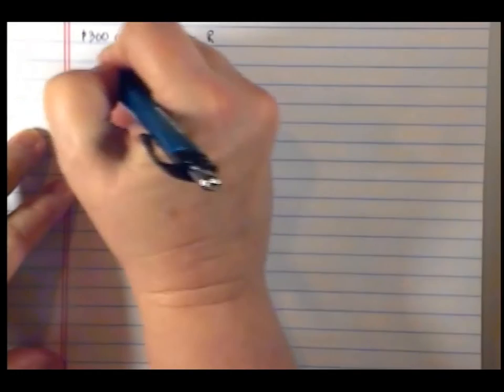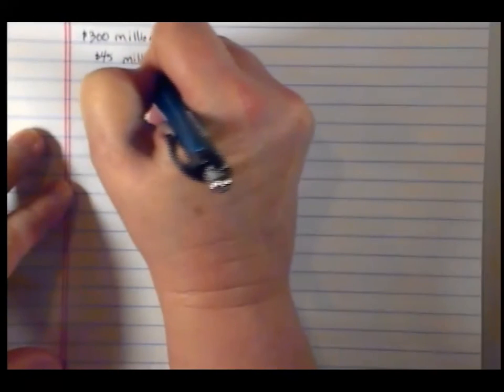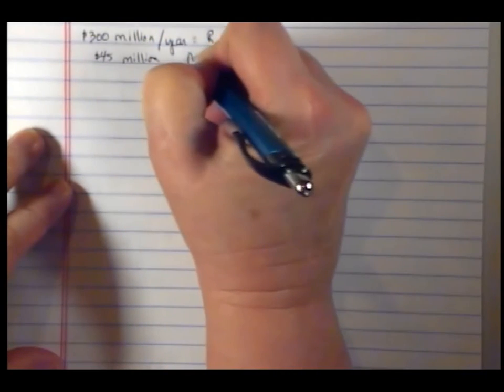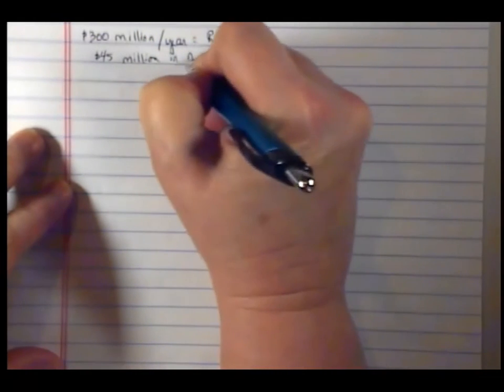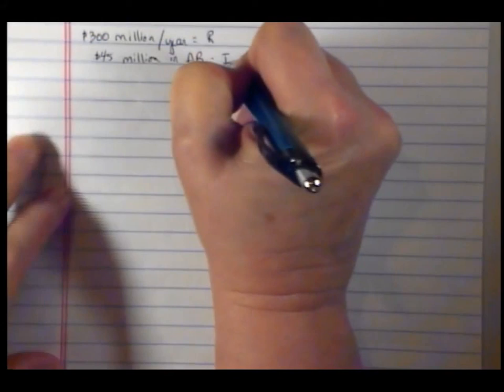All right. And then if I continue to read, the average amount in accounts receivable is $45 million. So 45 million represents... is that inventory? It is, because that's a snapshot of what's in there at any given time. In accounts receivable, and that's our inventory.